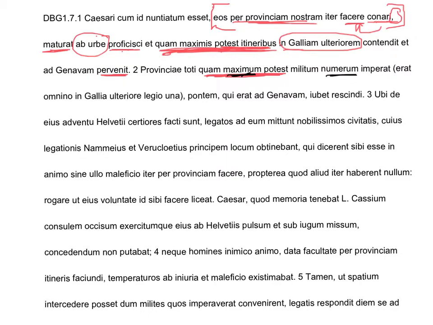So we've got, he orders as great a number of soldiers as possible in regard to the whole province, from the whole province. This is dative here. It's kind of like you order a pizza from a waiter. In this case, he's ordering a huge number of soldiers from the province. This parenthetical phrase explains why.